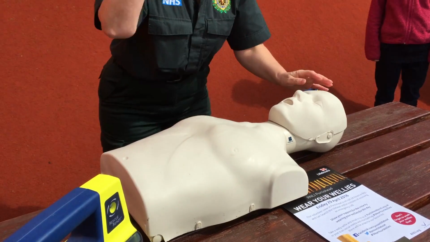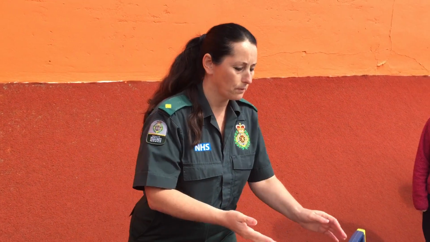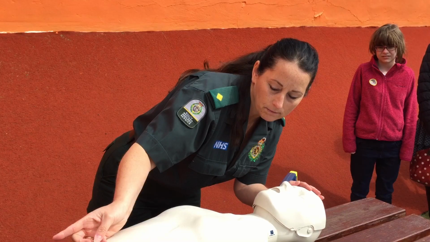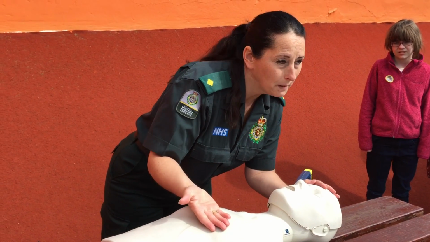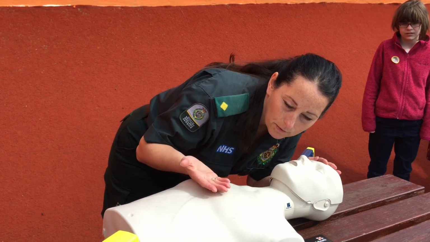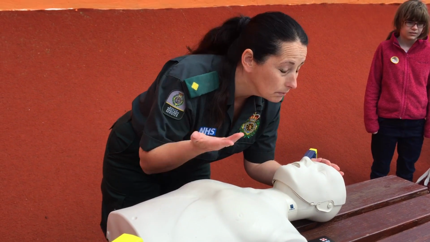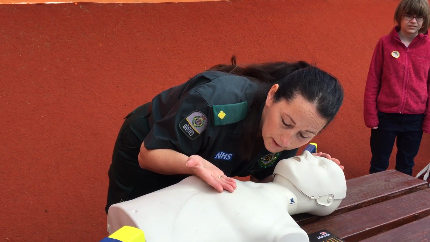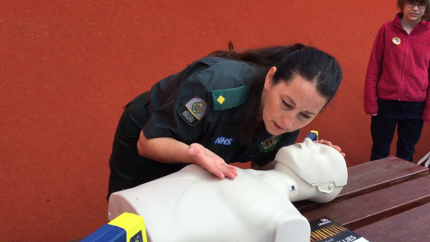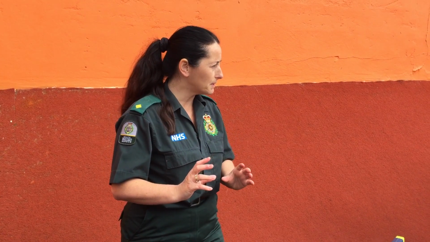So what you're doing is, you are looking, listening and feeling for breath. So you're looking down the chest, you're feeling because you've got the hand on the chest, and you're also feeling for breath on your cheek, and you could probably also smell someone's breath. So that's for 10 seconds. So if they are breathing, what do you think you're going to do with the patient? Yeah, so you can put them into the recovery position.